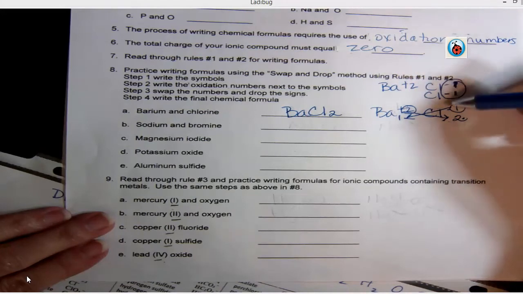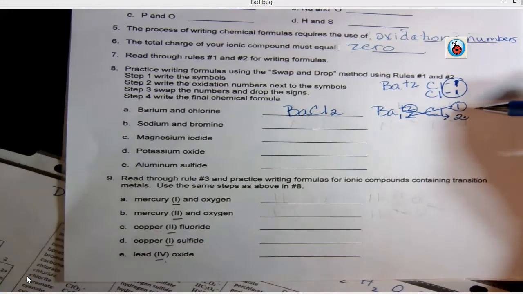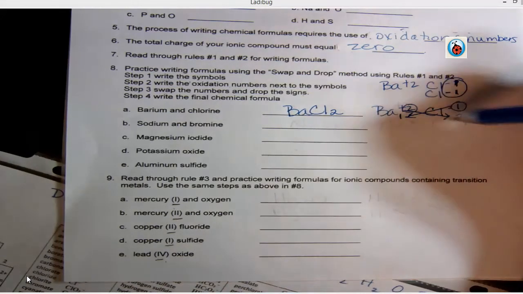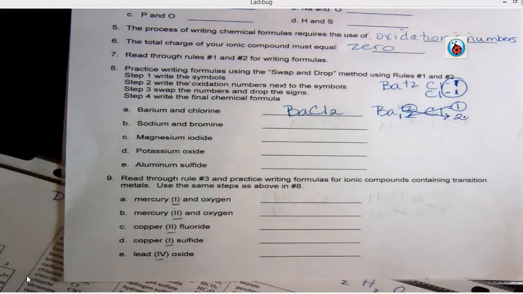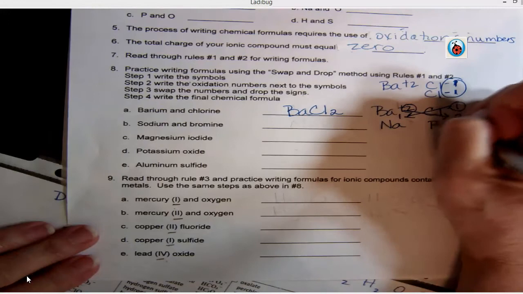So that's why I need 2 chlorines for every 1 barium. So that's why it's BaCl2. But rather than doing math, because I know you don't want to do math, we're just going to swap the numbers, drop the signs.